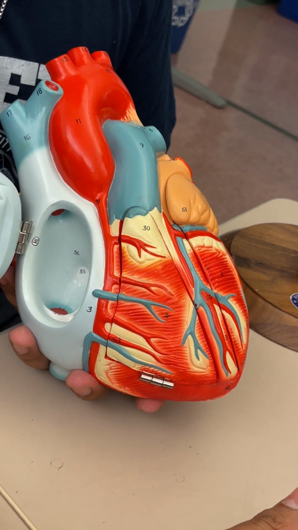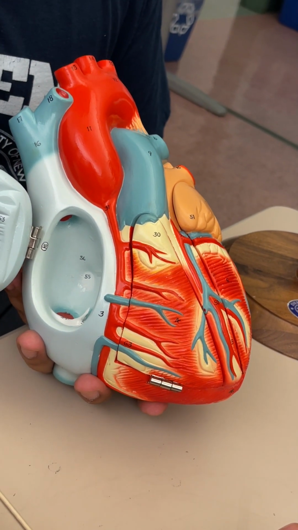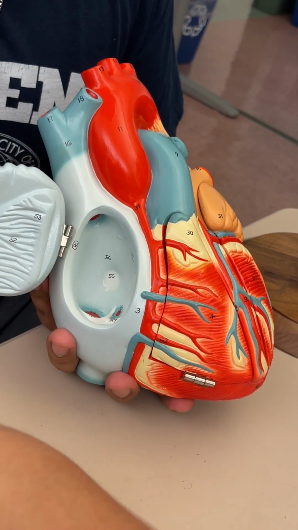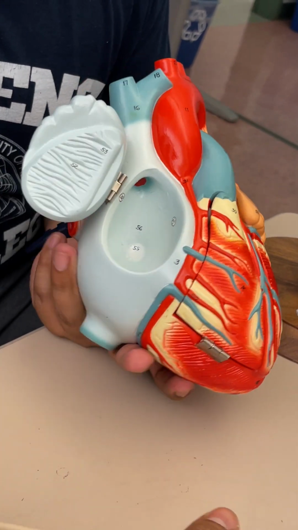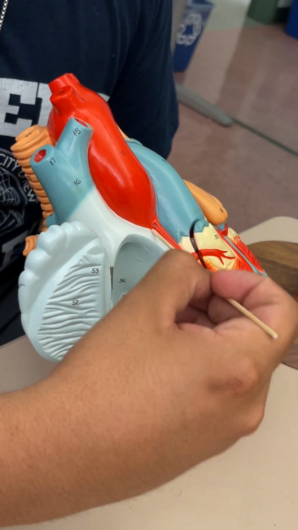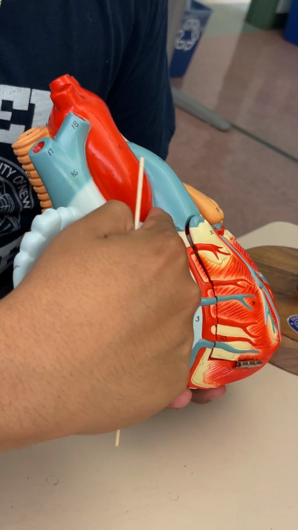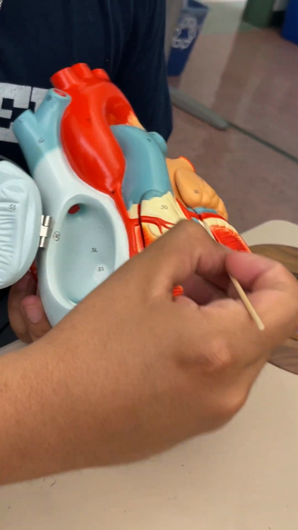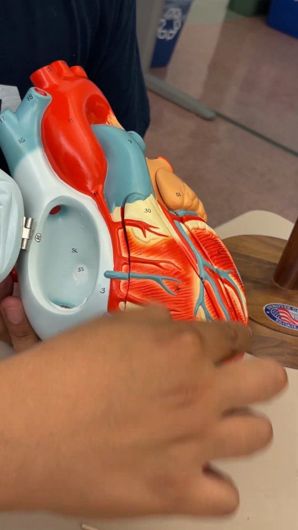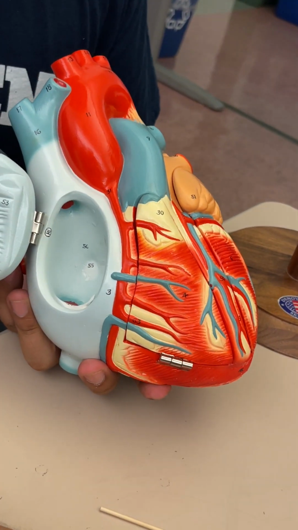These are called sulcuses. The sulcuses we have to learn are always going to be named after the artery that's located inside of them. Here is the right coronary artery. So the space here would be called the right coronary sulcus. Here is the anterior interventricular artery. So the space here is called the anterior interventricular sulcus.